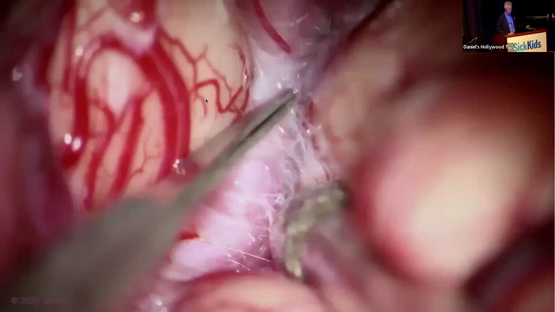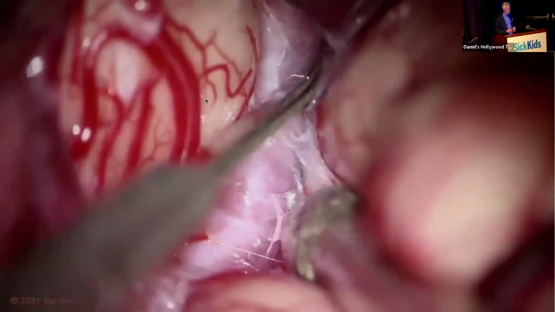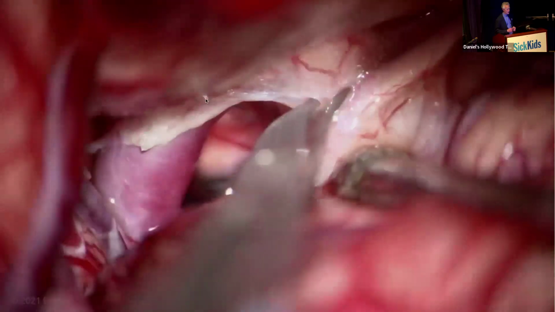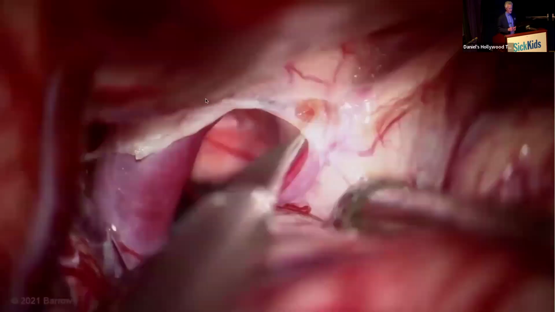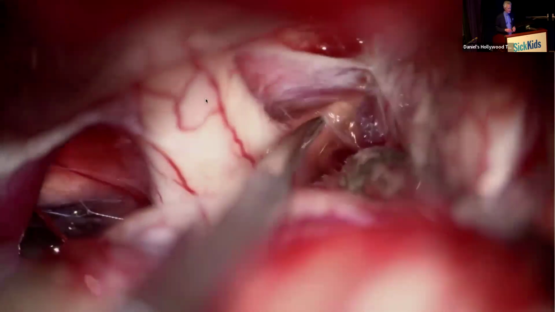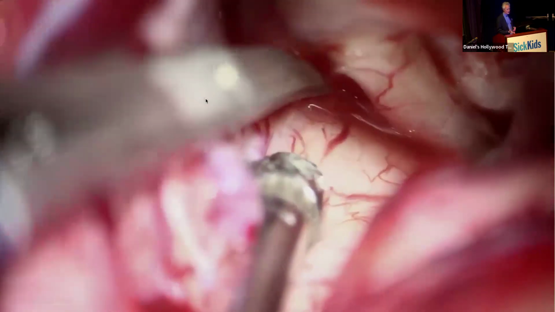And this is just a quick clip that shows you some of the anatomy. You go down the sylvian fissure, you get to the optic nerve. Here's the optic chiasm. And when you do this dissection, you can lift the frontal lobe from those structures. Here now, we're moving into the space by the third nerve. And now we're down in the interpeduncular space.